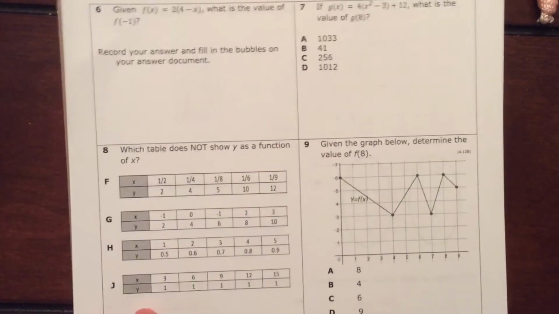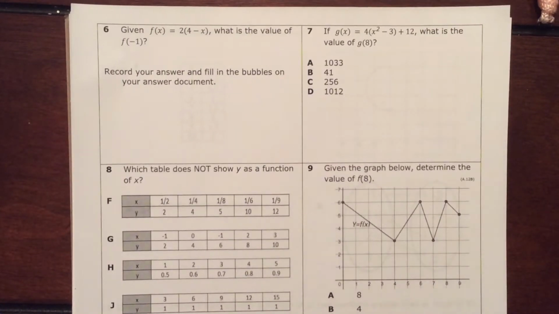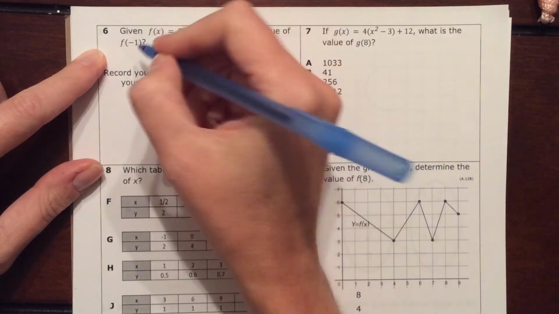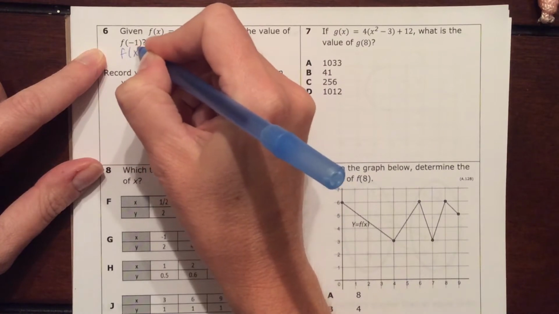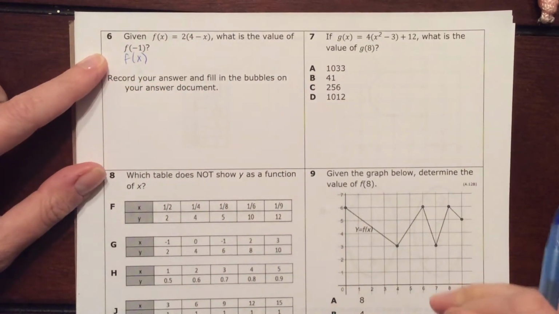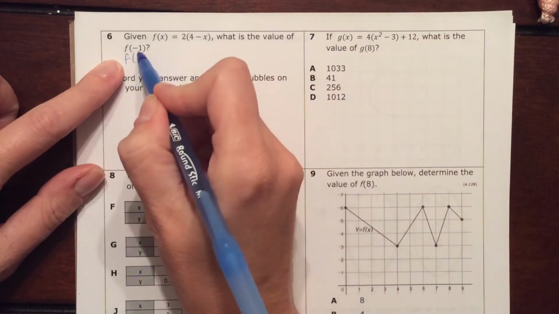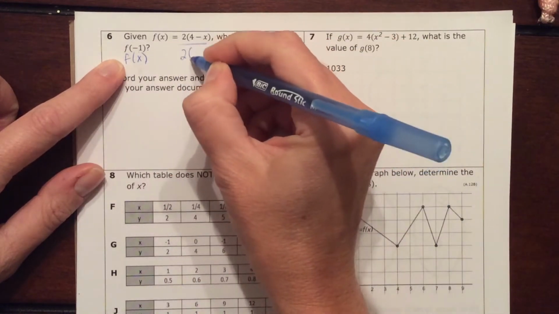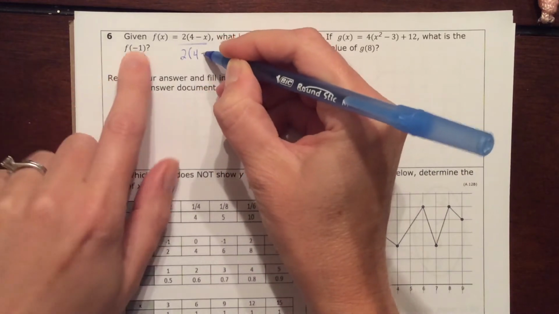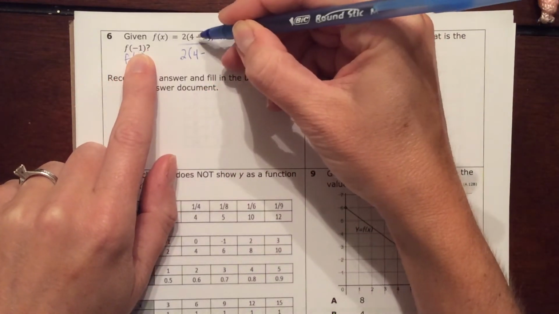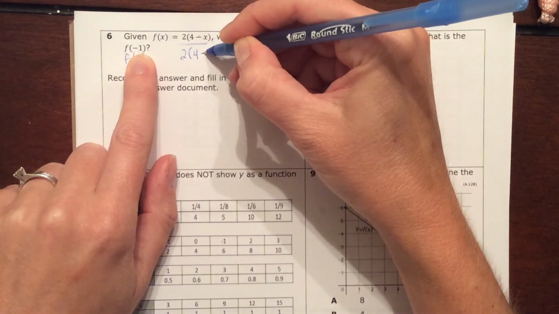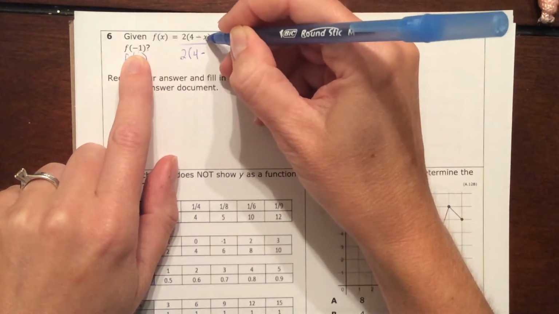Number 6. Given f of x equals 2 times (4 minus x), what is the value of f of negative 1? Negative 1 is in the x spot. So we are going to put negative 1 in the x spot over here. So we have 2, and then 4 minus, this subtraction sign is right here in our formula, and then we're plugging in a negative 1 in the x spot.